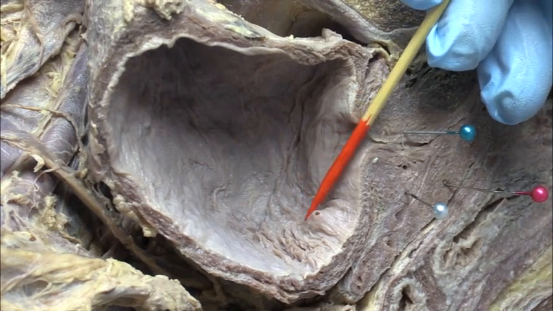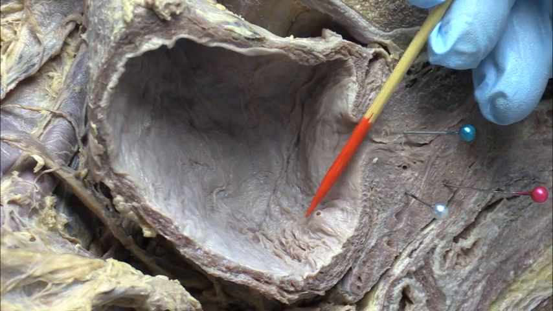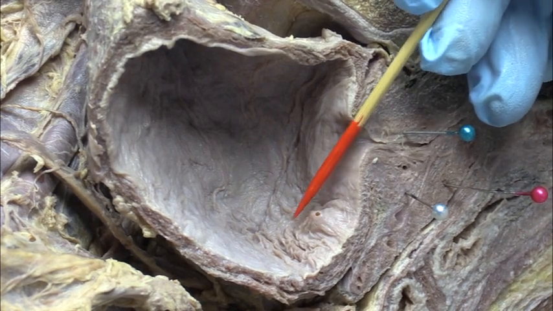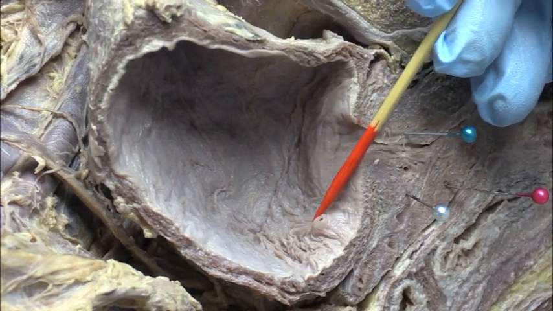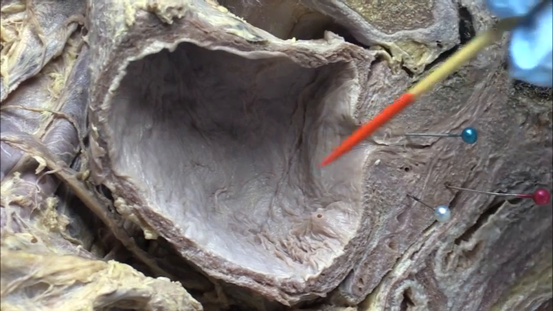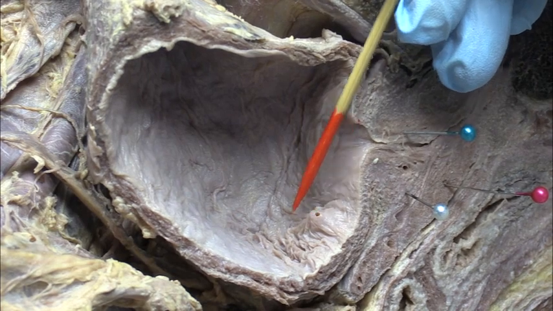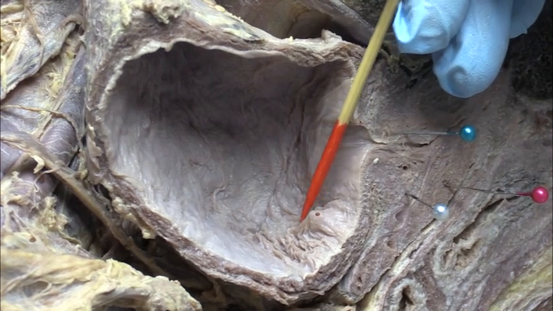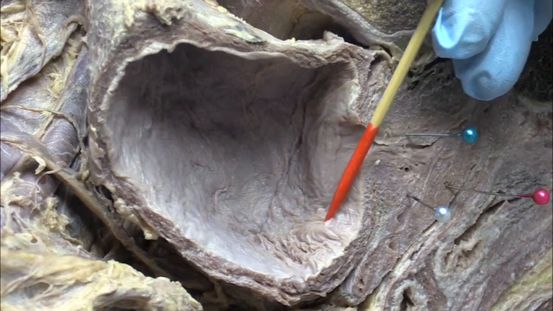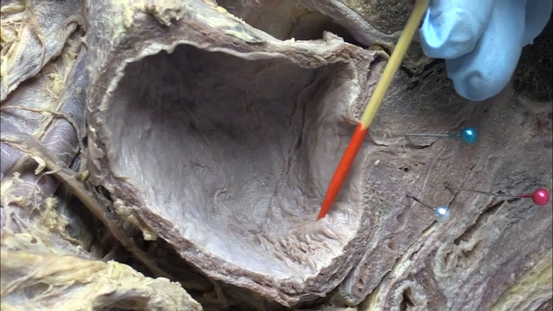There's a fold right here. At this point, the ureter runs just under the mucosa. It's going to penetrate through the muscle of the bladder, but as it gets to its opening, it's going to run for about 1.5 to 2 centimeters under the mucosa. That's called the ureteric fold, right there.